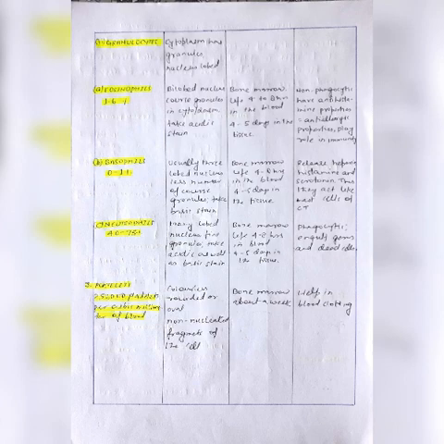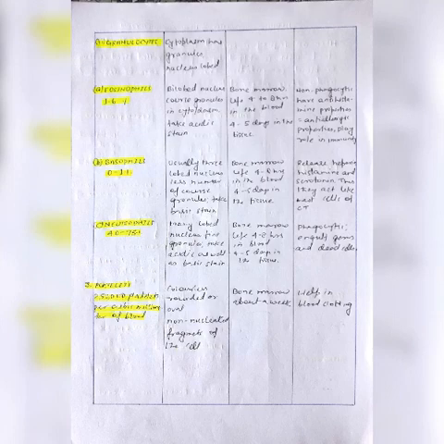Lymphocytes are formed in the lymph nodes, spleen, thymus and Peyer's patches, and live a few days, months or even years. They are motile and non-phagocytic, and secrete antibodies, helping healing.